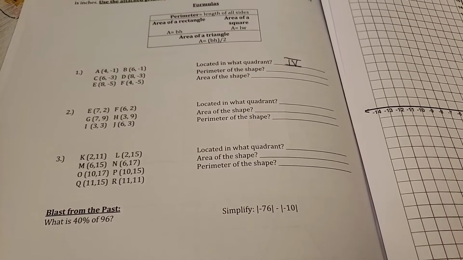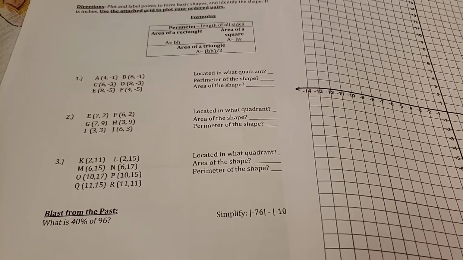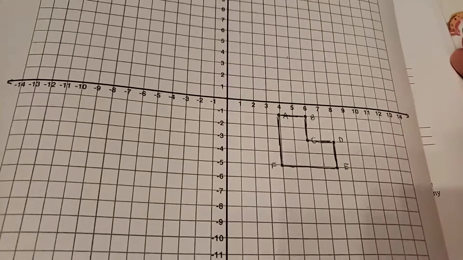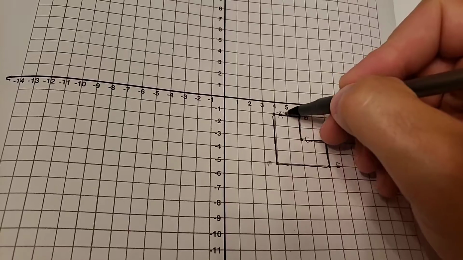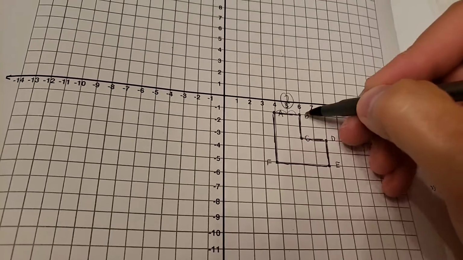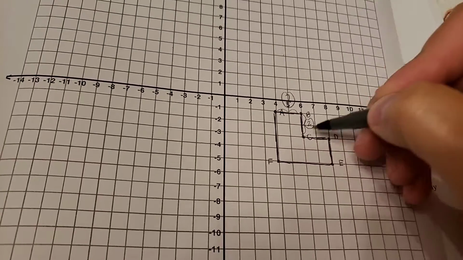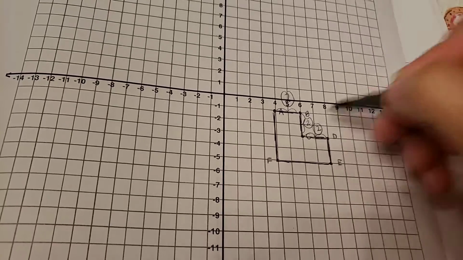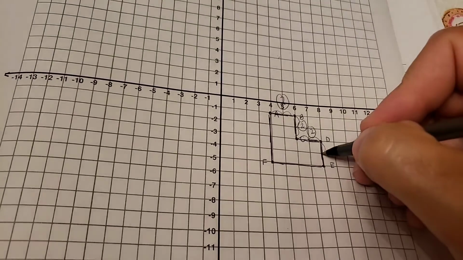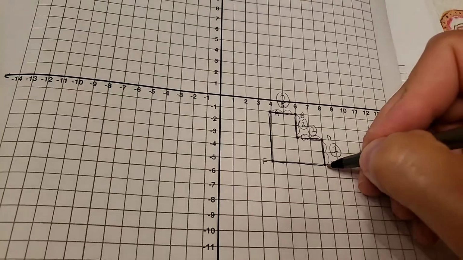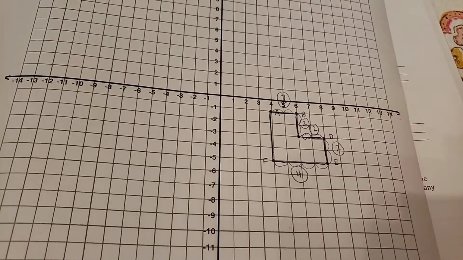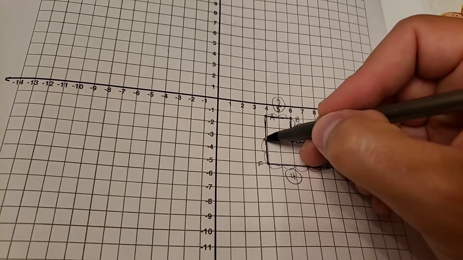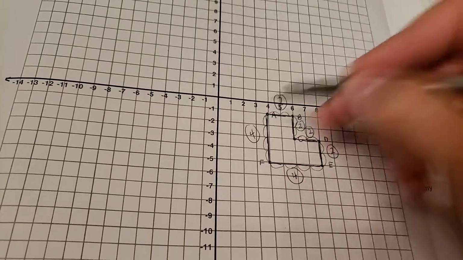So how do you find the perimeter of this irregular polygon, we'll call it? Well, basically, let's count up all the sides. So we have 2, 2, 2, 2 on this side, 1, 2, 3, 4 down below, and 1, 2, 3, 4 on the side.